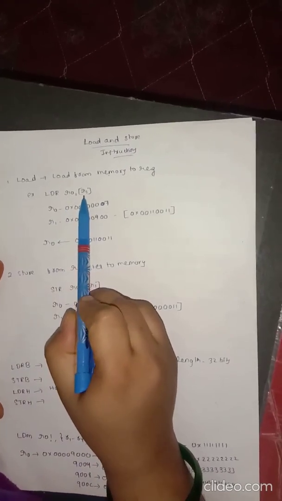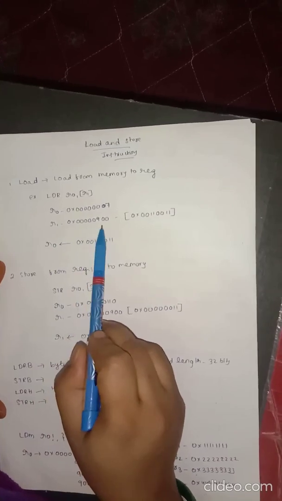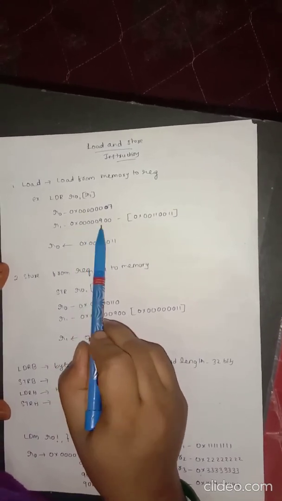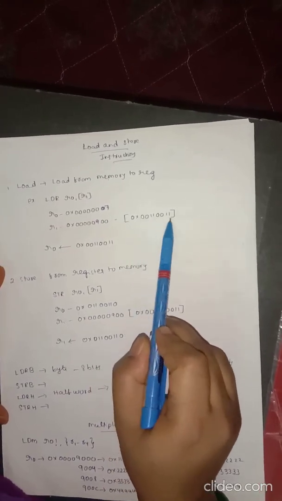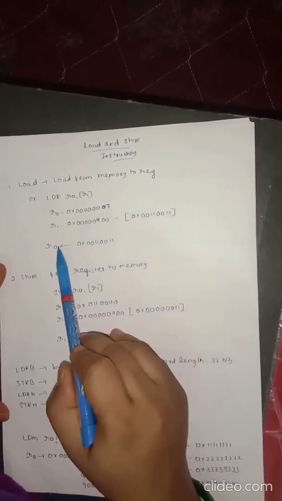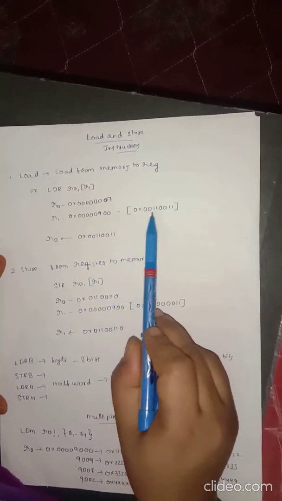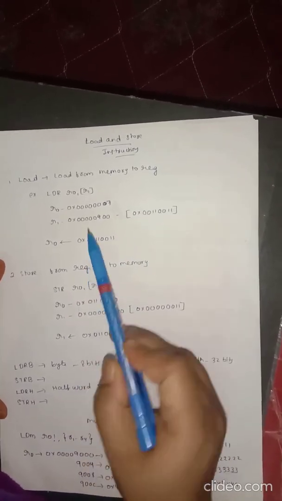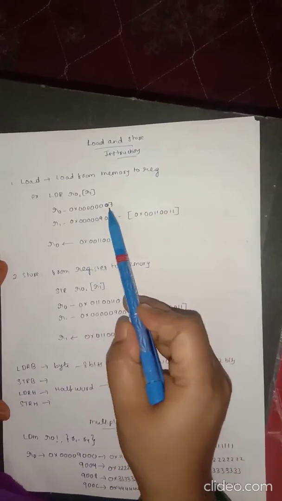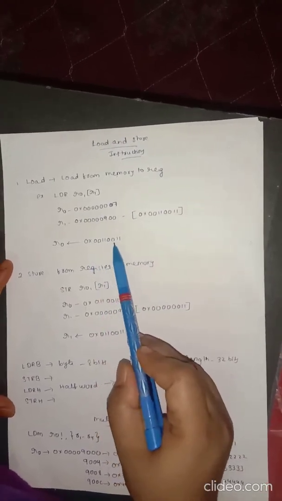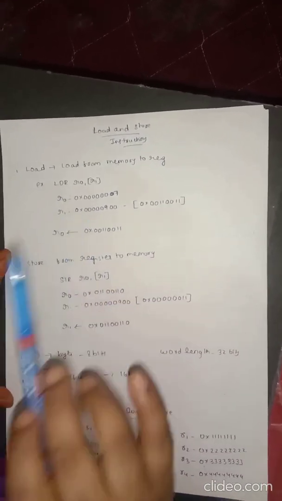So first, the memory address is present in R1. In R1 you will have some data, that is 900, means first it will go to the 900 location. In that location, whatever data is there is loaded into R0. Before this instruction your R0 is having 7. After execution of the instruction, the data is loaded from memory to register R0. Now your R0 is changing from all 0s to 0011 0011. This is nothing but load.